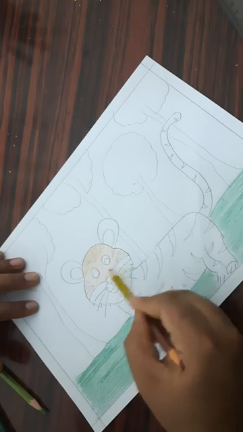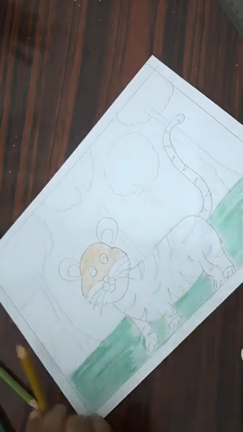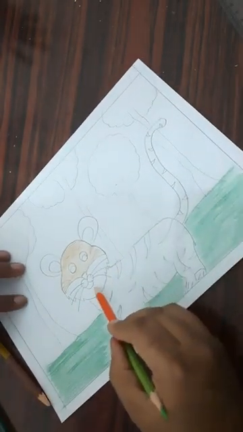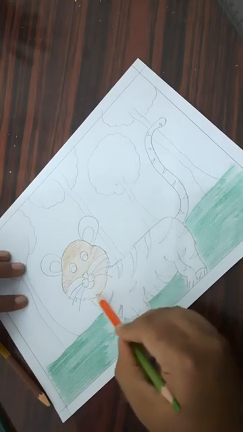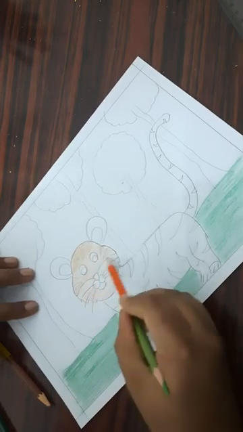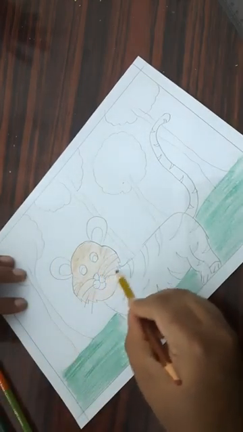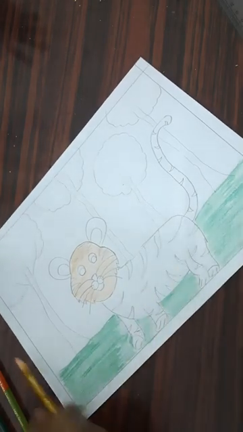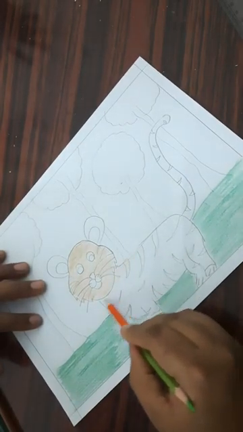But if you want, you can do only ochre or only orange also. See, light orange shade I am doing. And on that, yellow ochre I am doing. See, that is also a light shade of ochre. So the whole body we are going to do like this.